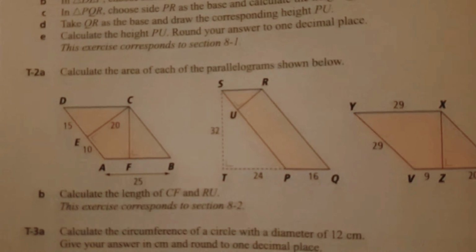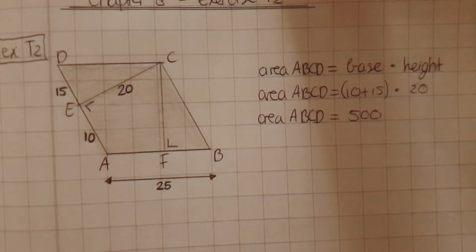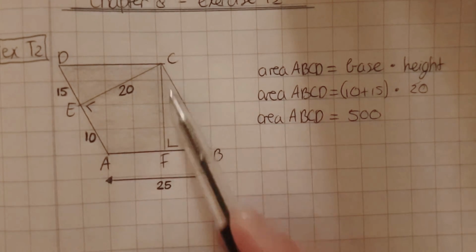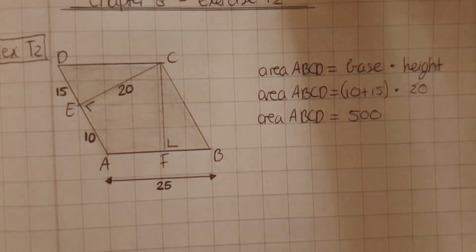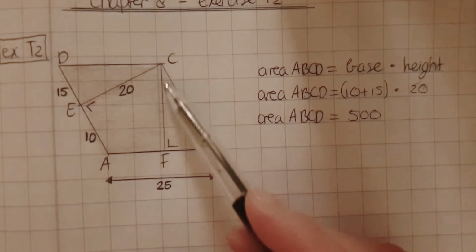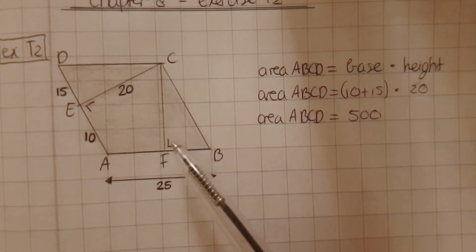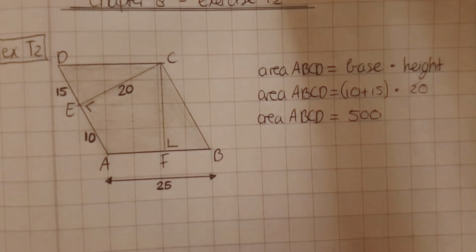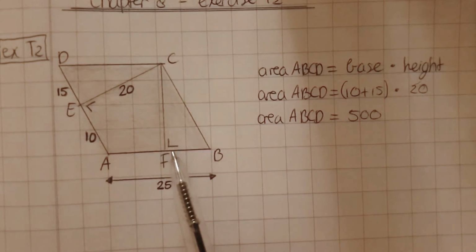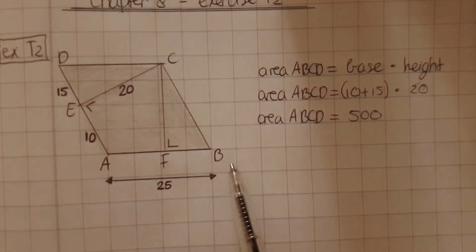Let's do CF first. So I went back to the first parallelogram, and this is parallelogram ABCD, and it has this length CF in it. And in exercise B, they asked that I have to calculate the length of CF. Now, I can see that this has a 90-degree sign here, which means it is a corresponding height. But to what? What is the base? I see a 90-degree sign is here, so this means that AB is the base.